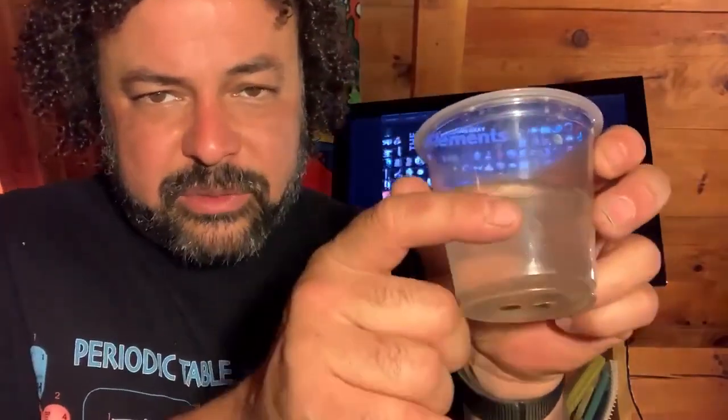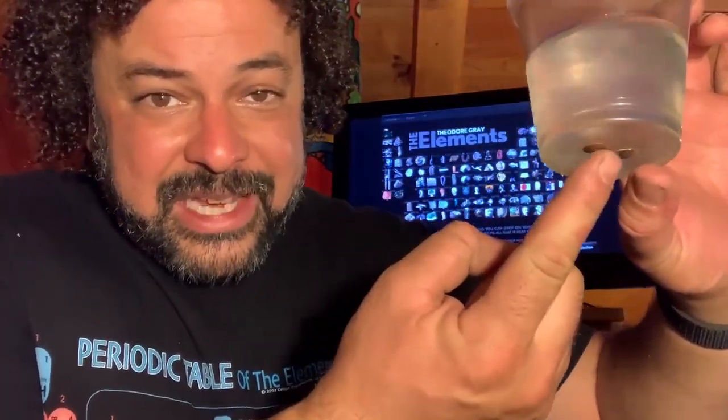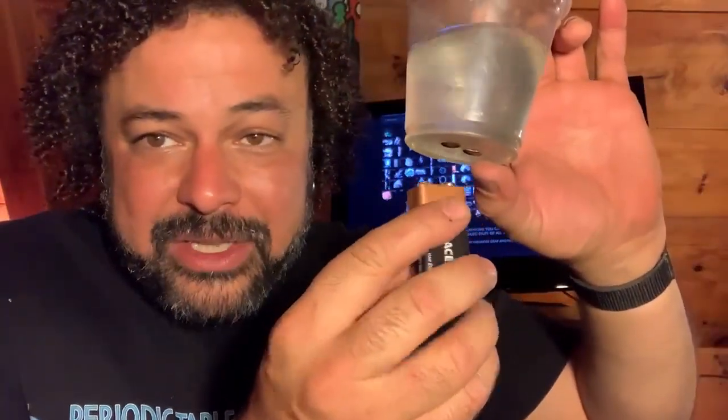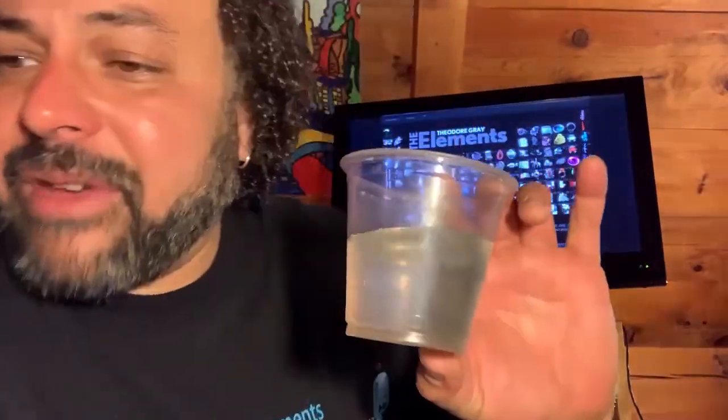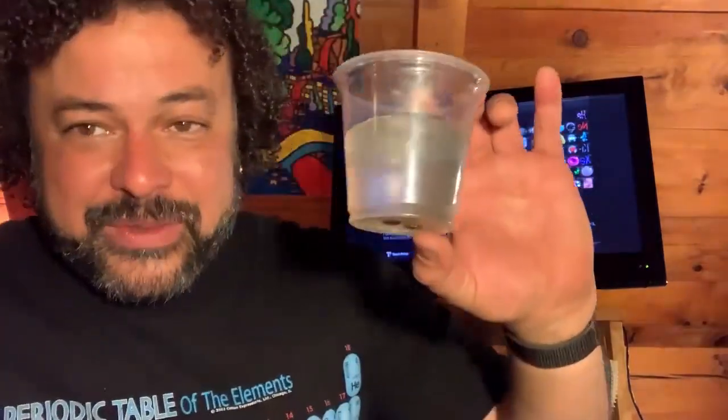If you want to try this at home, let me show you what you need. A plastic cup is perfect because that allows you to poke two metal tacks into the bottom of the cup. If you can put those tacks in there just the right distance, they'll allow you to attach a 9-volt battery to the bottom of the cup. And what else I've added to this water besides pure water? There's a little bit of salt.